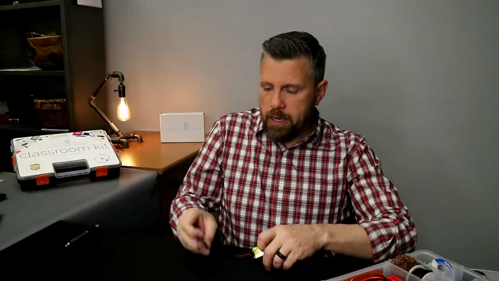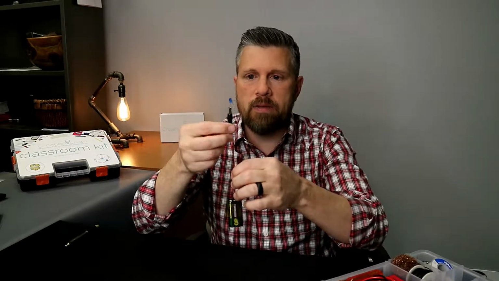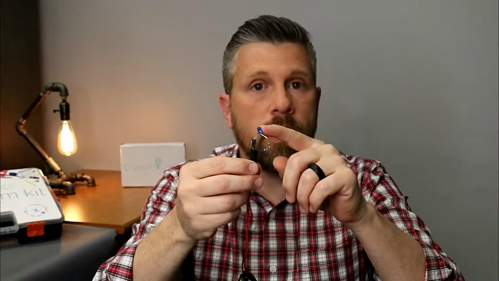So I've created a circuit here. I've got my battery, I've got my positive and negative leads, and I have a little LED hooked into the center here. So the center has the positive side of the current of the circuit, and then the negative is on the outside of the barrel plug.